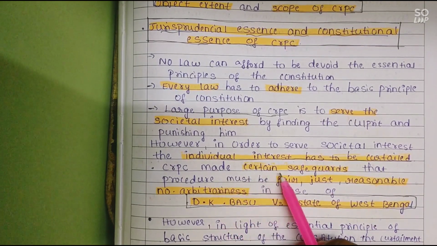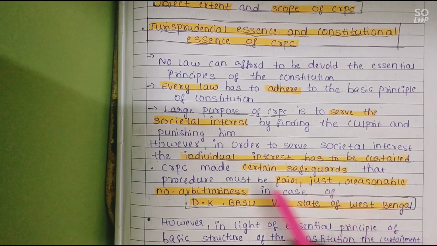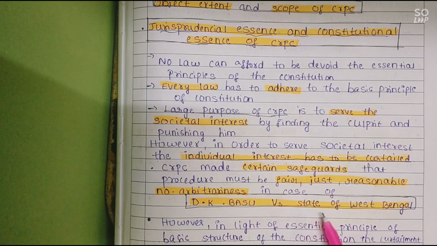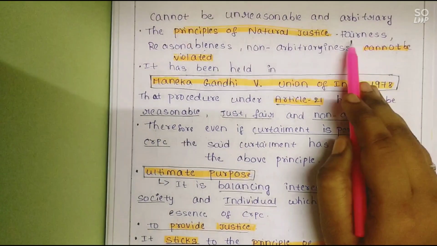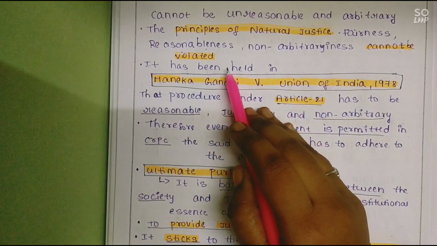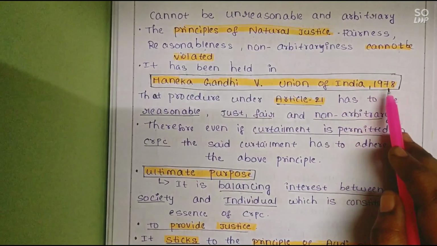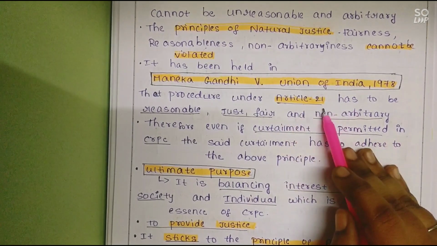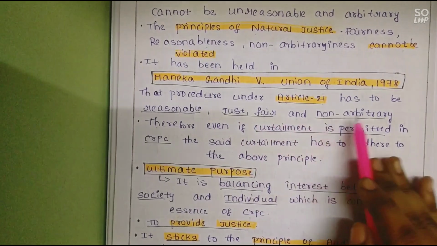CrPC made certain safeguards that the procedure must be fair, just, reasonable and non-arbitrary, as in the case of D.K. Basu versus State of West Bengal. The principles of natural justice such as fairness, reasonableness, non-arbitrariness cannot be violated. It has been held in Maneka Gandhi versus Union of India, 1978, that the procedure under Article 21 has to be reasonable, just, fair and non-arbitrary.